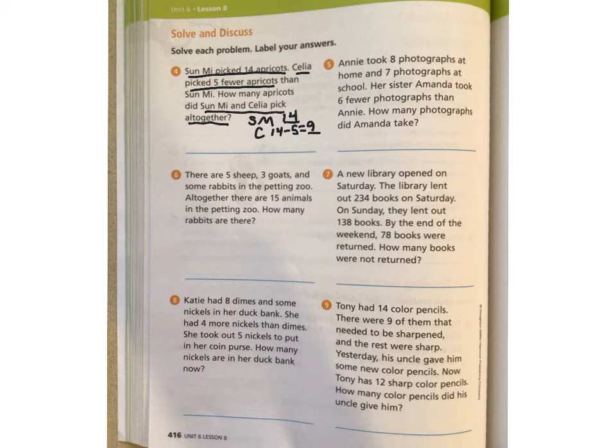Okay, now let's look at our question at the end. How many apricots did Son Me and Celia pick together? Well, guess what? I've already written all this down, so now I have my 2 numbers here. I'm just going to need to write my equation on the line, 14 plus 9, to figure out how many apricots they picked together. Okay, you just kind of want to break that story problem down, because sometimes it's overwhelming when you look at the words. Okay, so just take your time, and oftentimes you have to read it a couple times. Even Mrs. Hagen has to do that.